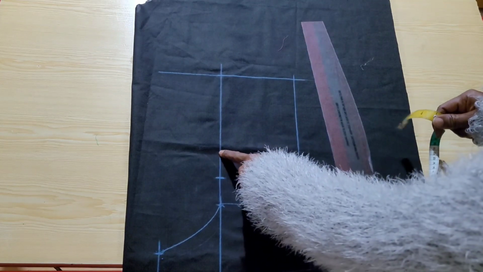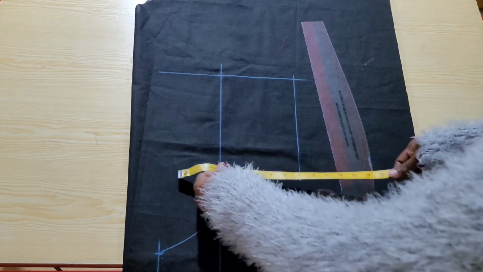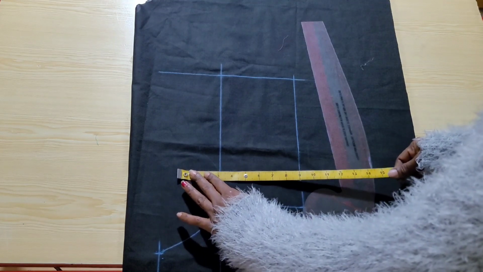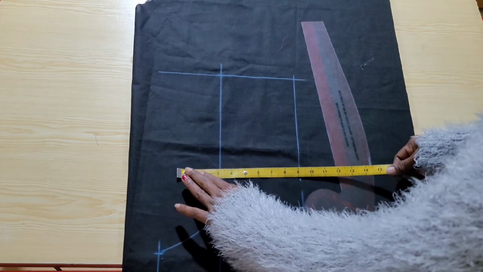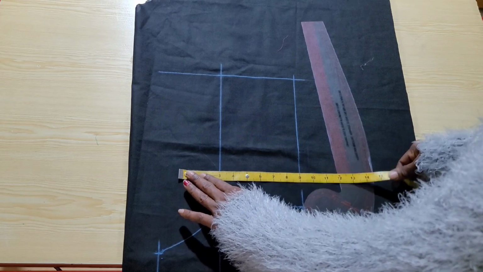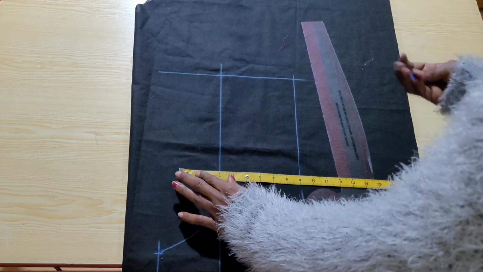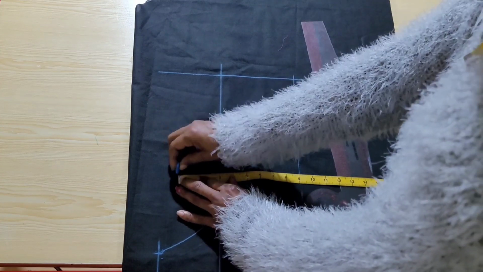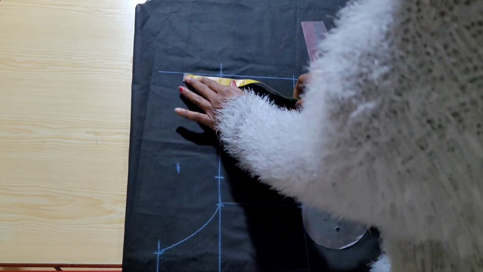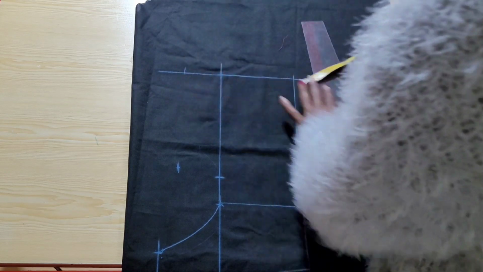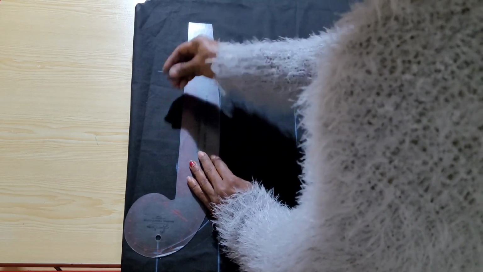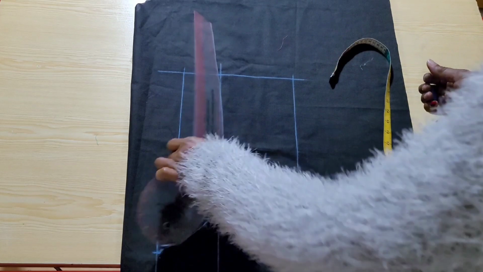From this bust point level or armhole level, I'm going to go up by 3 inches. If you want more coverage on the upper part of your back, you can go up to 5 inches. If you want your back to be more revealing, you don't have to go up by anything, just draw your back tie from this bust point or armhole level.